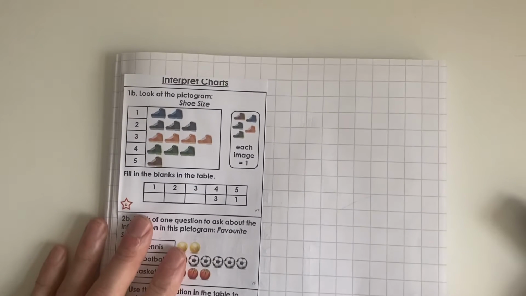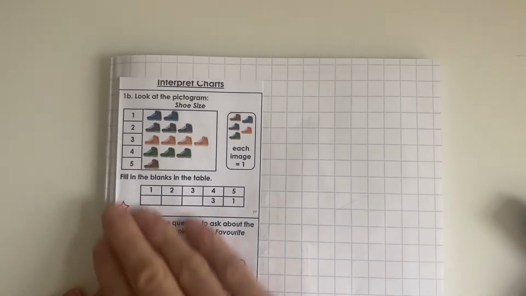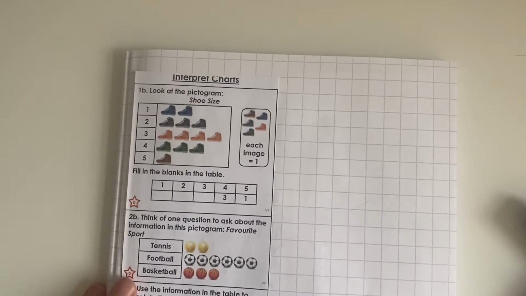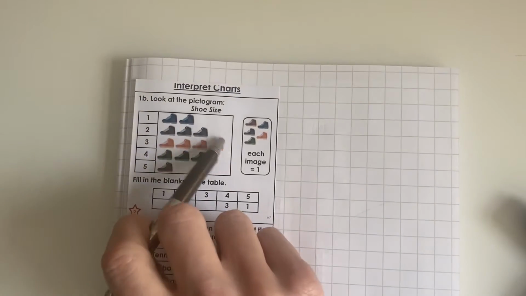Okay then, children, today we are going to be using bar charts, pictograms and tables to interpret and present discrete data. So we're going to be looking at different ways of presenting data and answering questions on them. To begin with, we've got 1b, look at the pictogram.